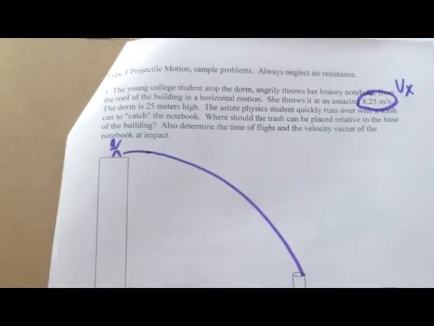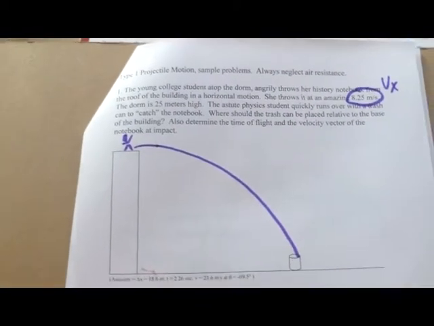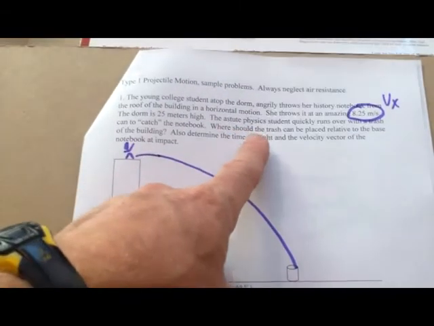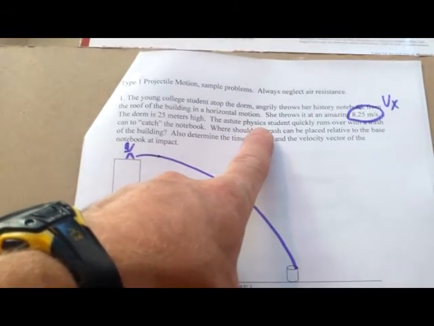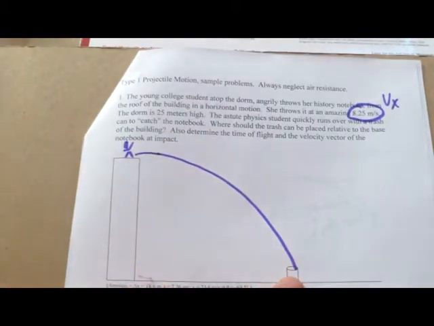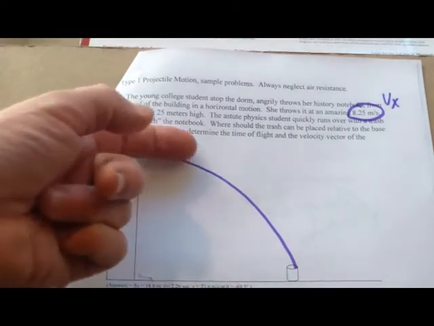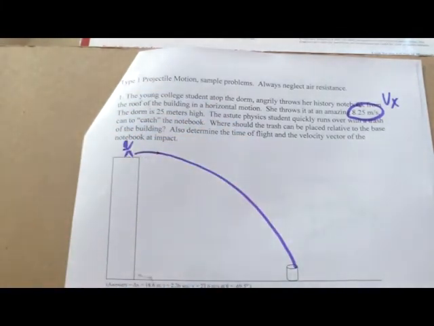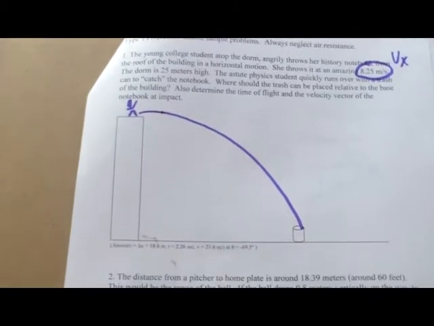So it says then, let me back out the video a little bit. It says then that the physics student quickly runs over with the trash can to catch the notebook. All right, so we've got then this type 1 trajectory.